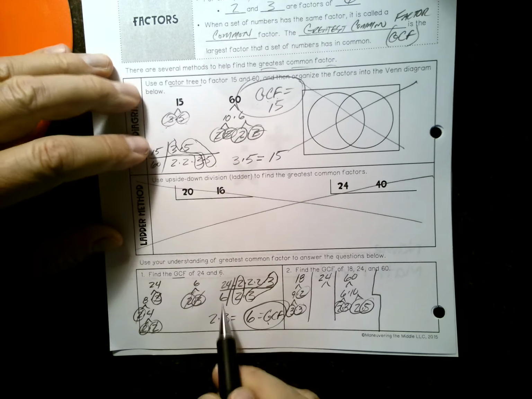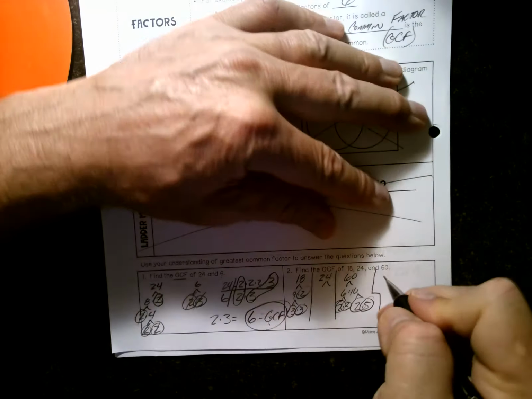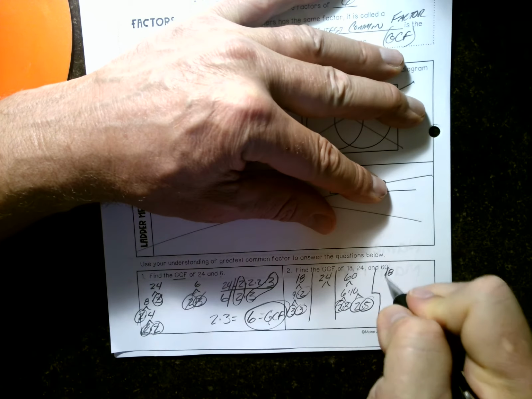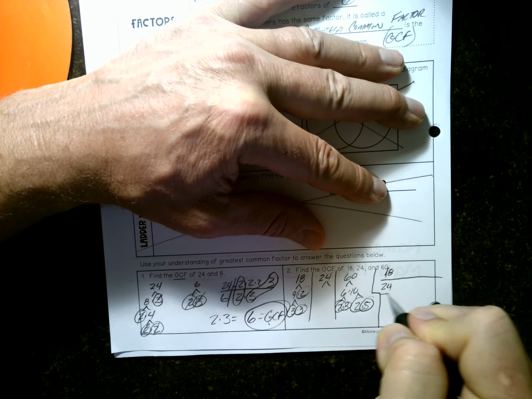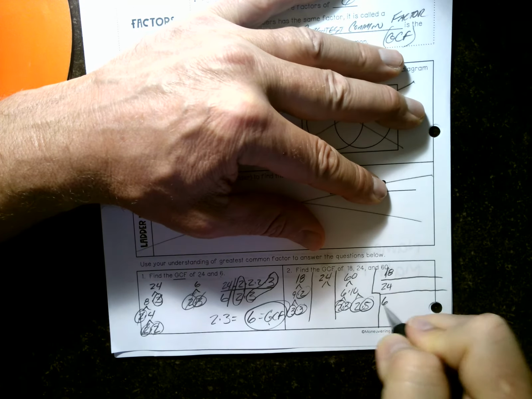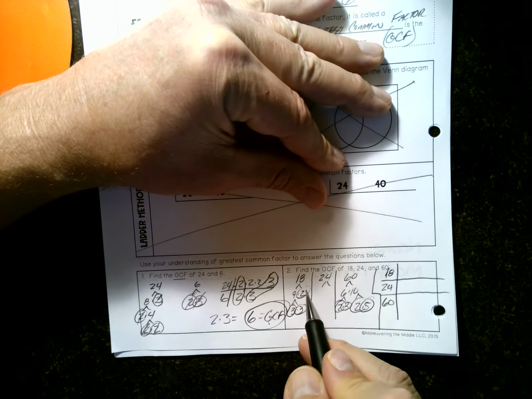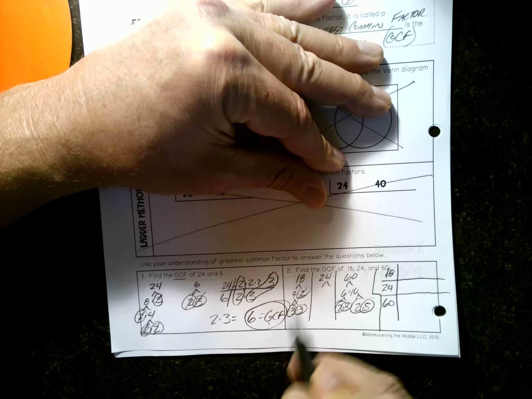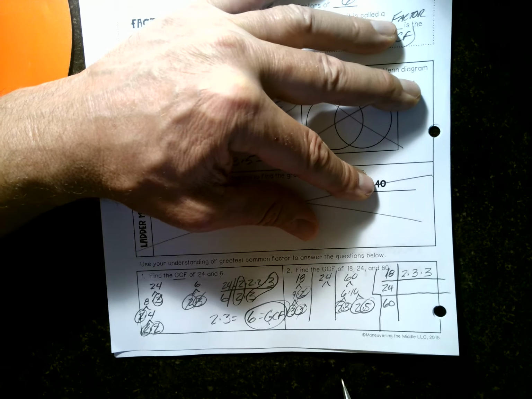Okay, so now you'll notice back over here I got organized. I have to get organized over here. So I'm going to write 18, draw a line. I'm going to write 24, draw a line. And I'm going to write 60 and tee it up. So next to 18, I'm going to put a 2, a 3, and a 3. So 2 times 3 times 3.